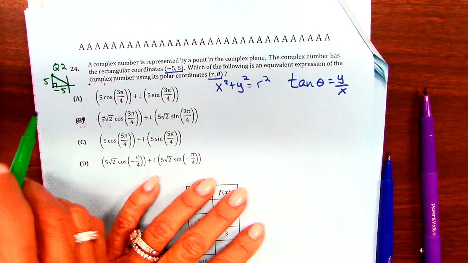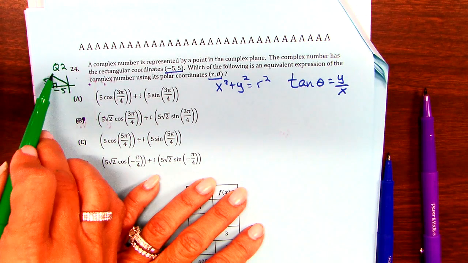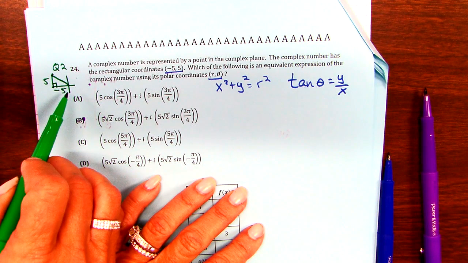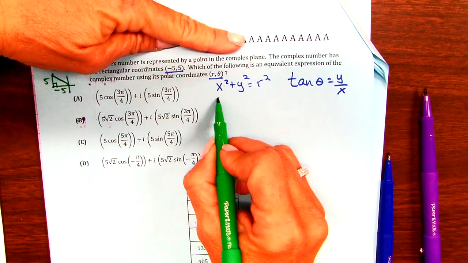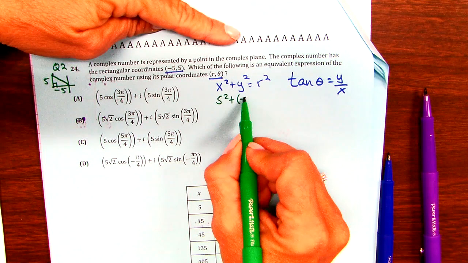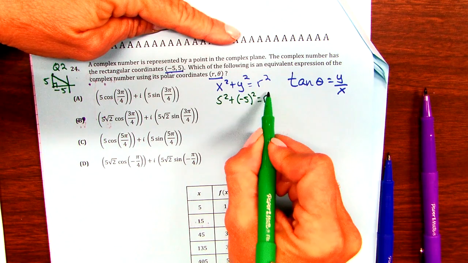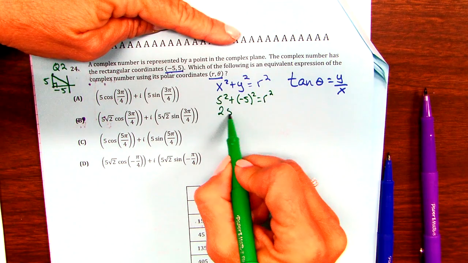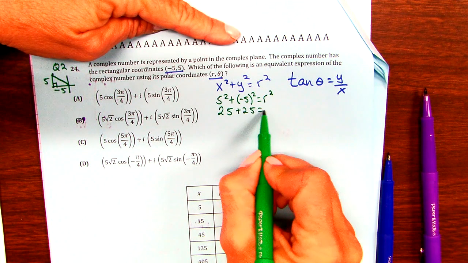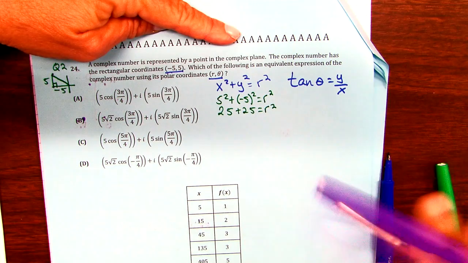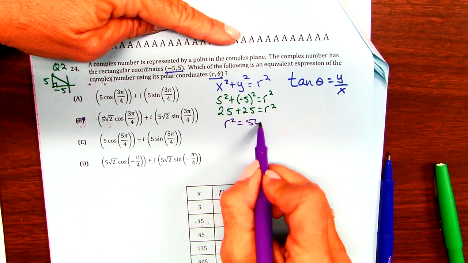But here we're just doing 2 legs of a triangle to find the missing hypotenuse. Okay, so that's just 5 squared plus negative 5 squared equals r squared. R squared would equal 50.